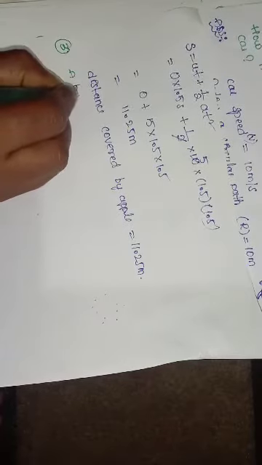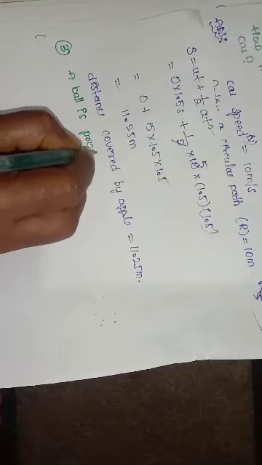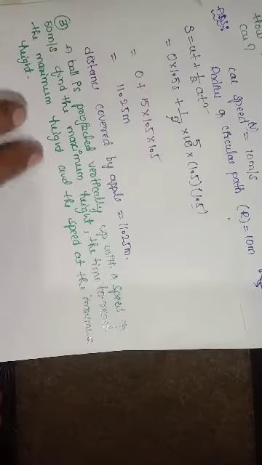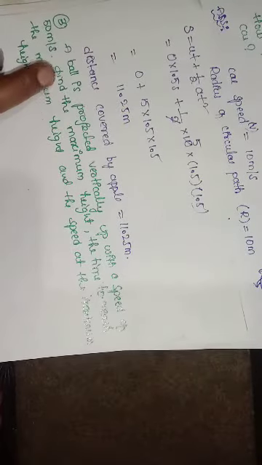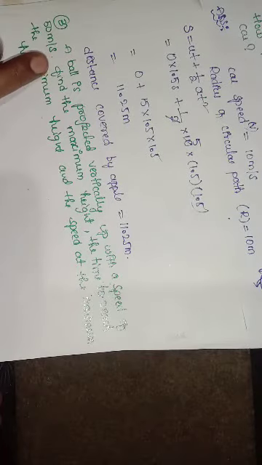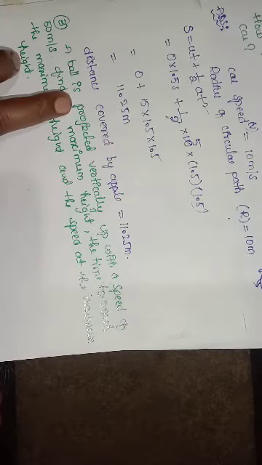A ball is projected vertically. See, it is initially at rest, so we have to give some velocity so that it will go up. That's why it is projected up with the speed of 15 meter per second. Here the initial velocity is 15 meter per second. Find the maximum height. Here height means nothing but distance we have to find.